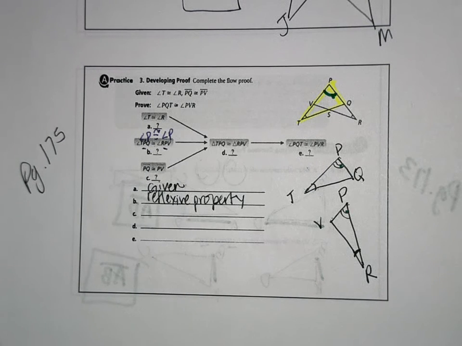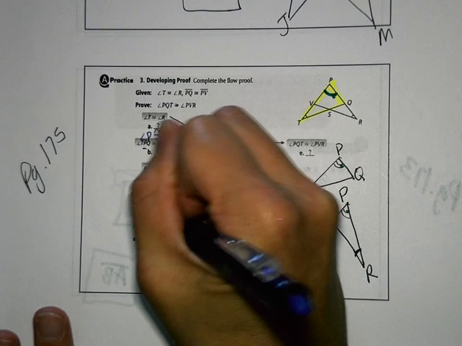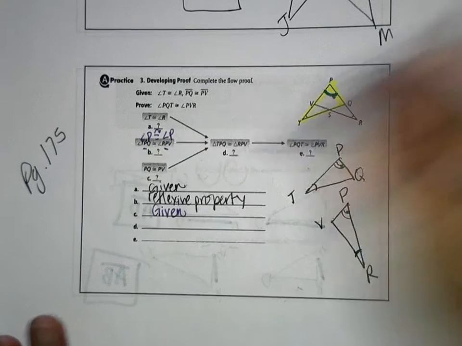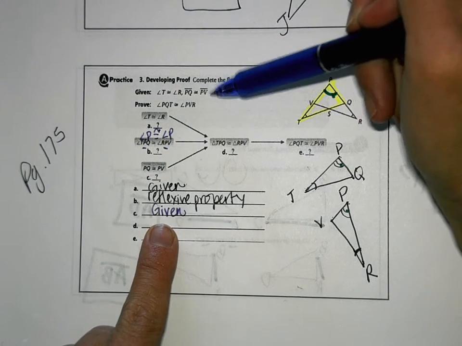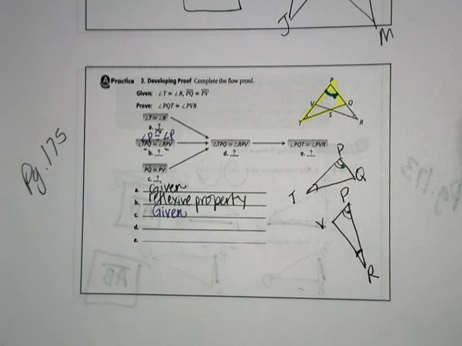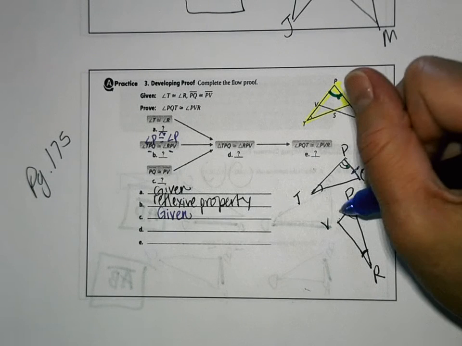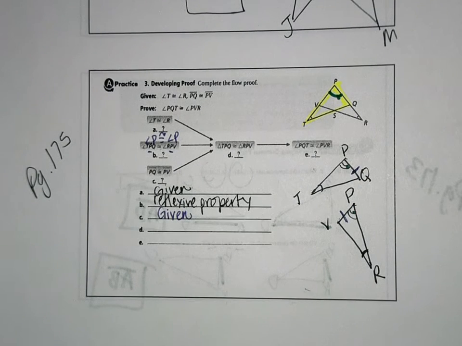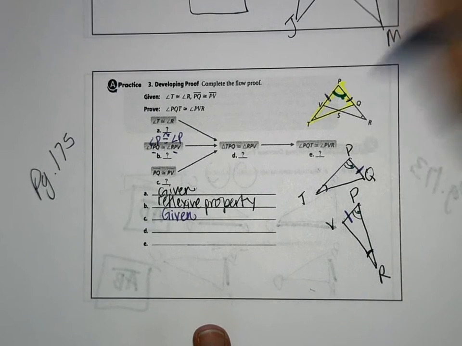Okay. I know C. Okay, what's C? Yeah. C is given. Very good. So if you go back up here, segment PQ is congruent to PV was given. And did we have that marked? No, so let's mark it. So right here, PQ is congruent to PV. So I'm just going to put a single slash mark there. You could also have it up here. Okay.